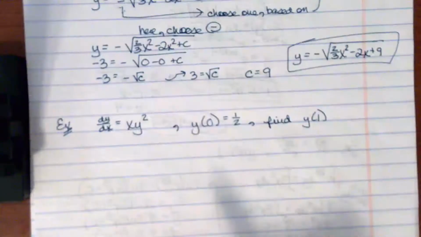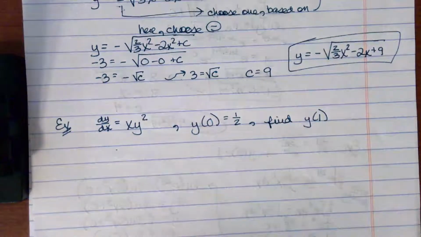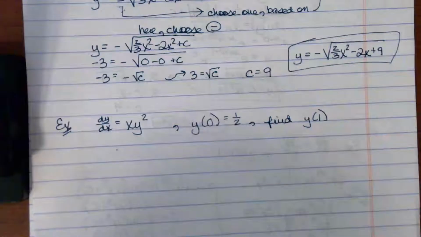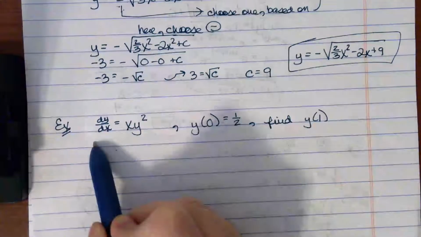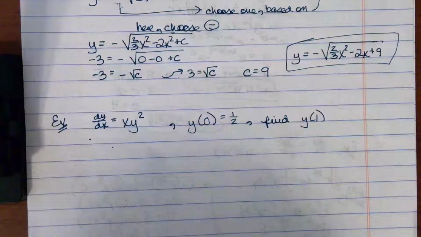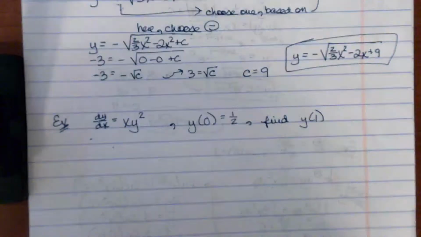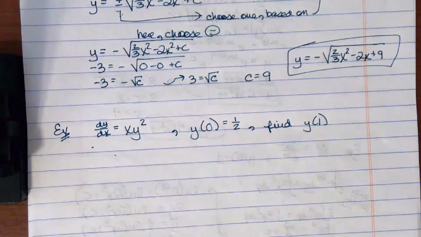I want to solve this differential equation, and when I'm done, we're going to find y of 1. That last part shouldn't be a big deal. Once we have our answer, we'll just plug in 1. See if you can separate and see if you can integrate. And by the way, when you integrate, there should not be any natural logs. See what you can do. Separate, integrate, and then stop.